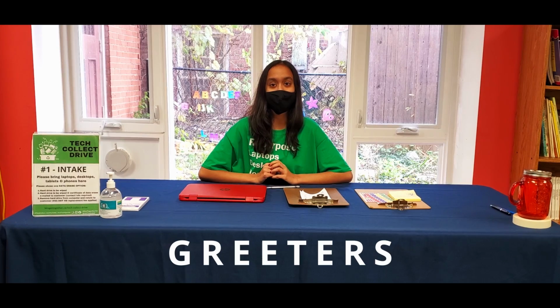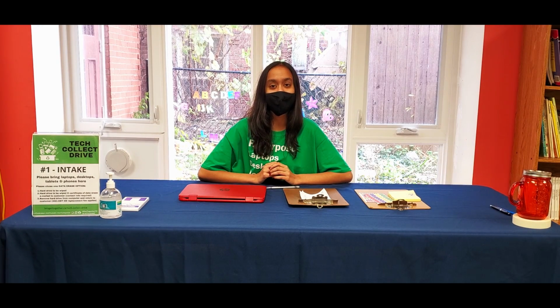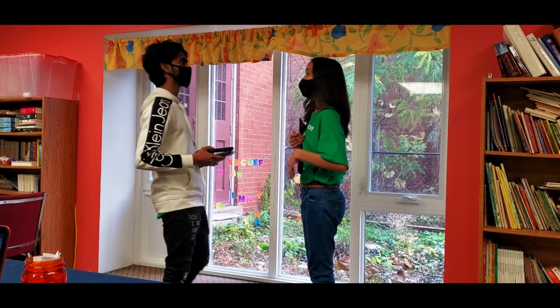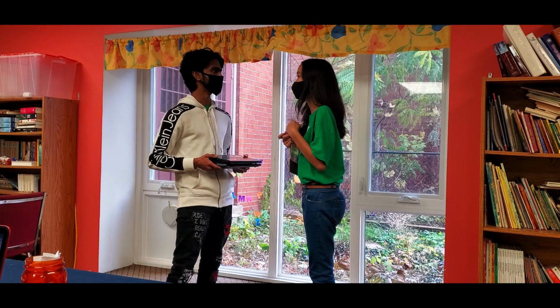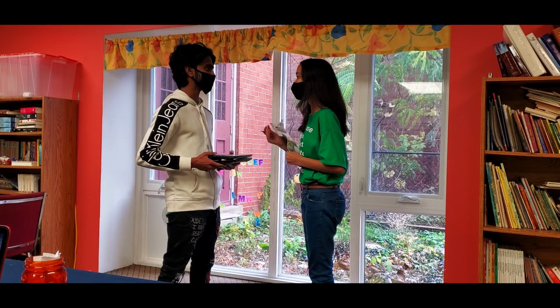First, the greeter. The greeter is responsible for welcoming donors, providing them with relevant information, answering questions, and guiding them through our process, all while maintaining a positive attitude. The greeter's first task is to greet the donor as per the role name and thank them for their donation.